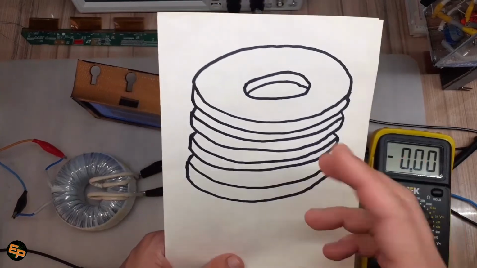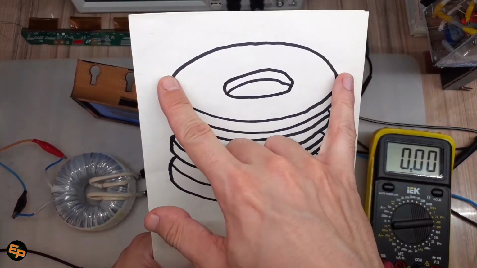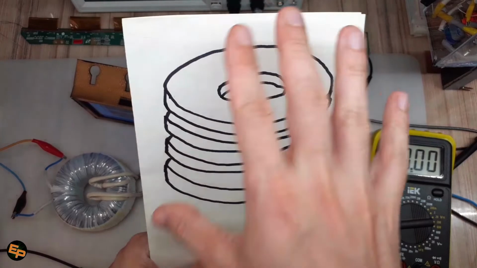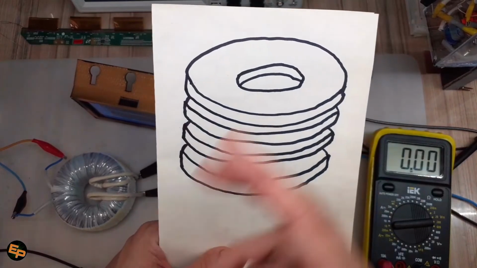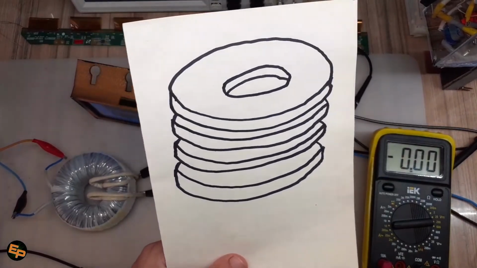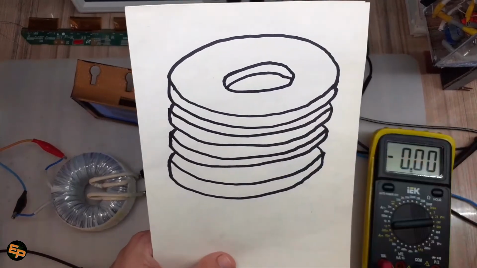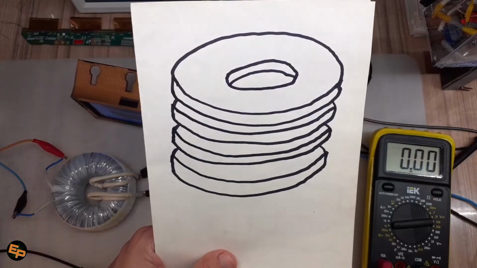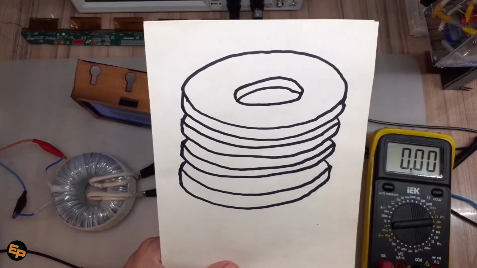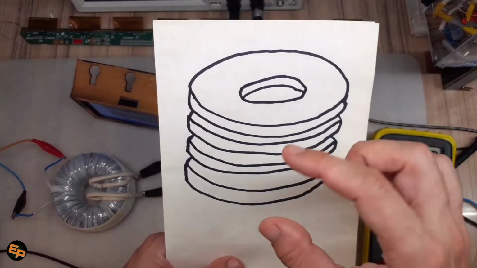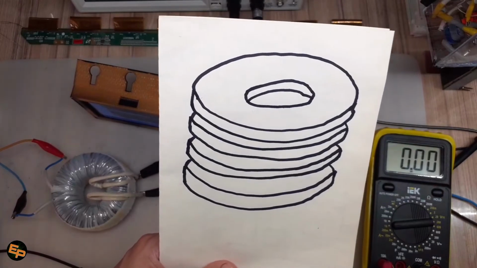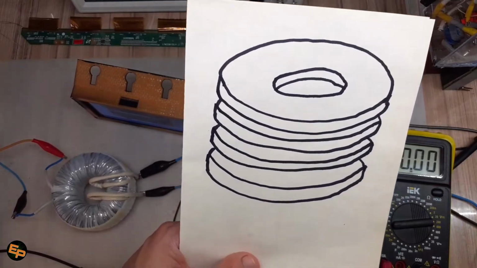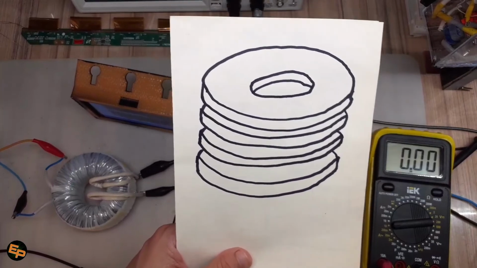So for me, these 16 millimeter by 8 millimeter washers were good enough. So I've chosen 4 of them so that I have a decent thickness. Surely they would have worked with less, and they could also work with more. I chose 4 arbitrarily because I found it would be a decent thickness, right, in the end.